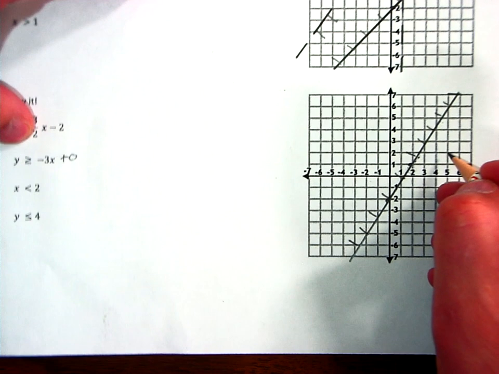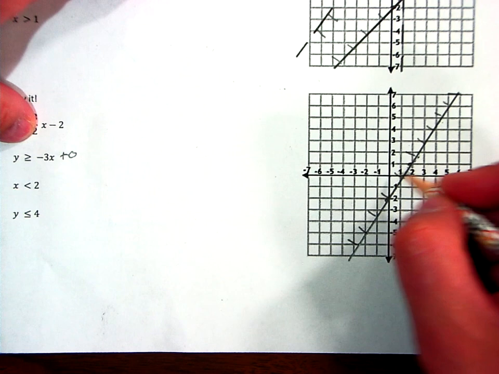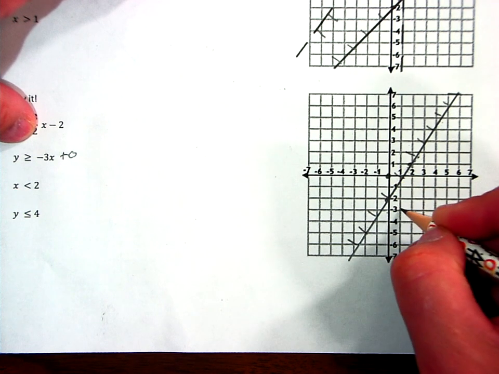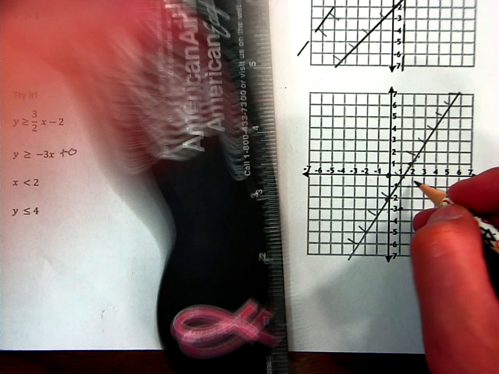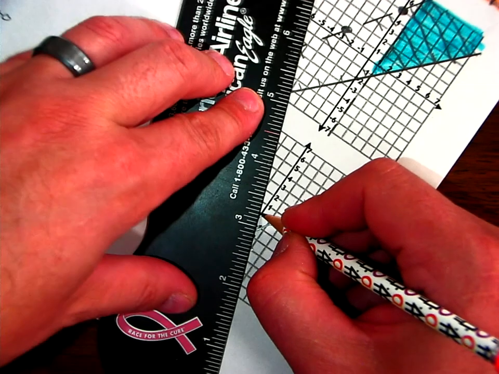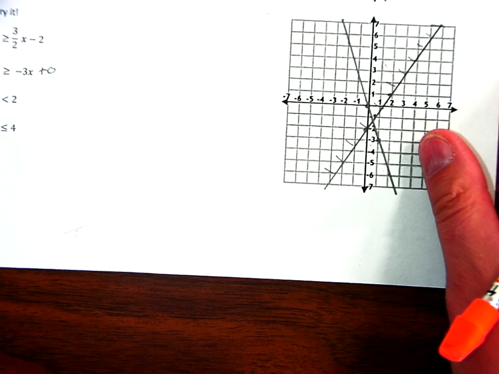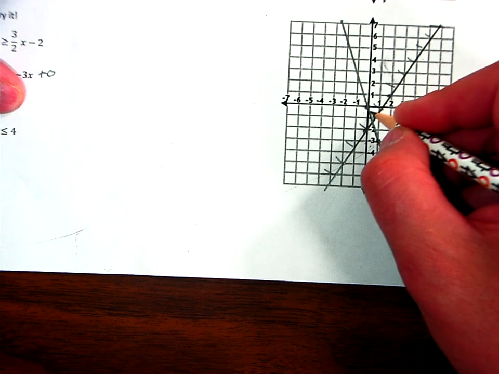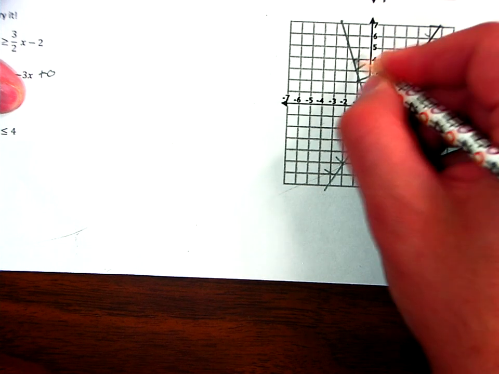Next one, y is greater than or equal to -3x. So it's going to cross at the origin 0, 0, go down 3, to the right 1. And this is going to be a solid line as well. And this was greater than, so I know it has to be above that line. So right now, we know it's going to be in the top portion.